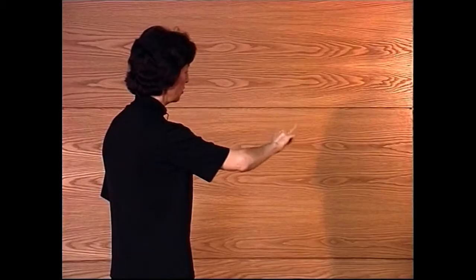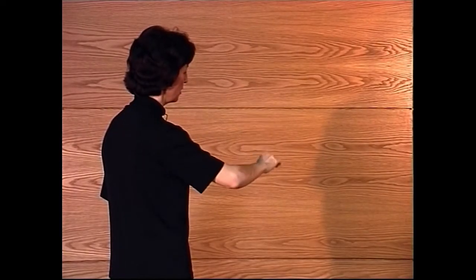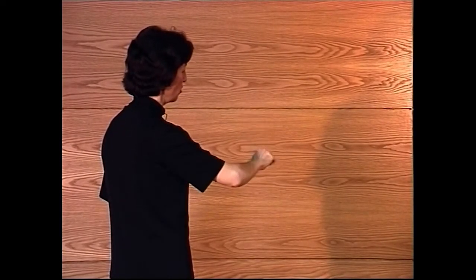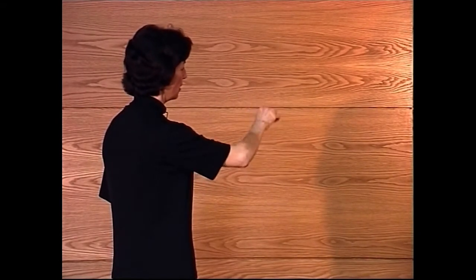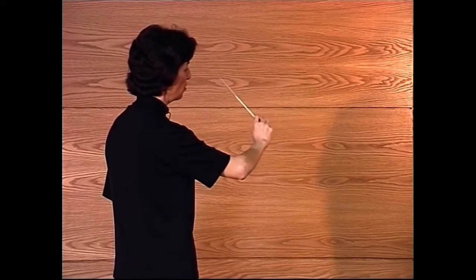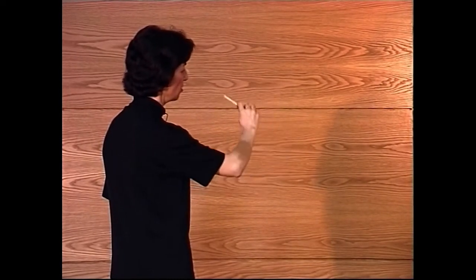We'll make a little more time between the subdivisions now by making the undulations more circular. And now let's go into the crossover where you can swing the other side of the upbeat. 1 and 2 and 1 and 2 and.